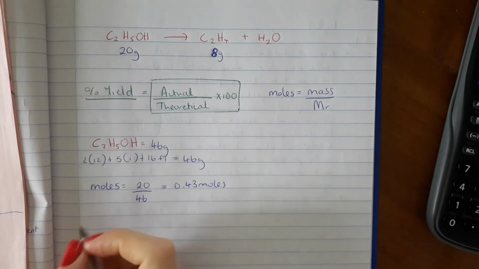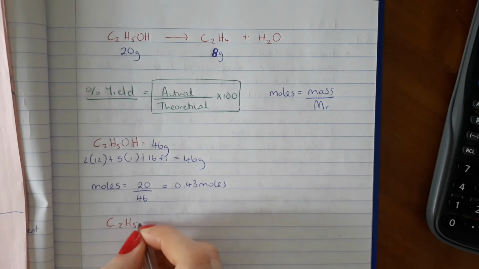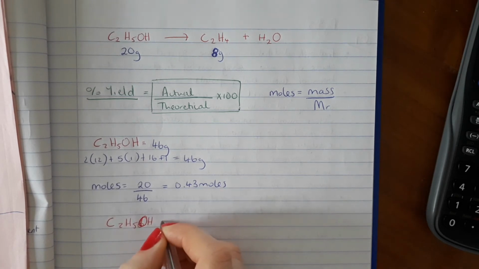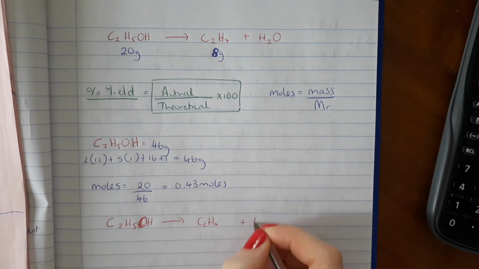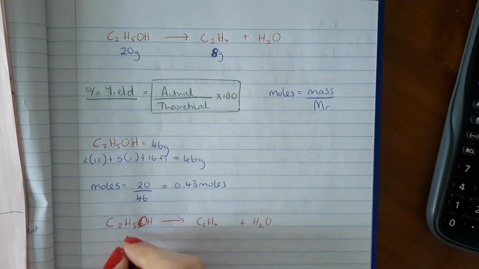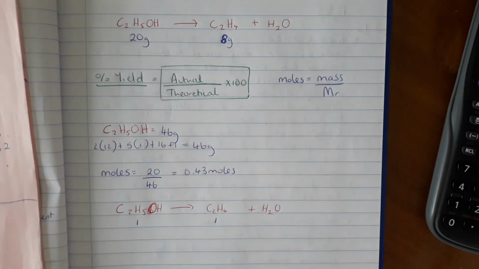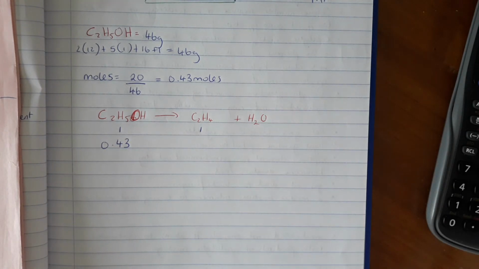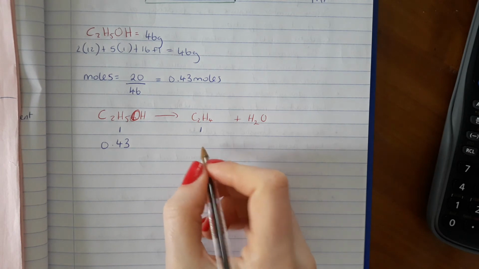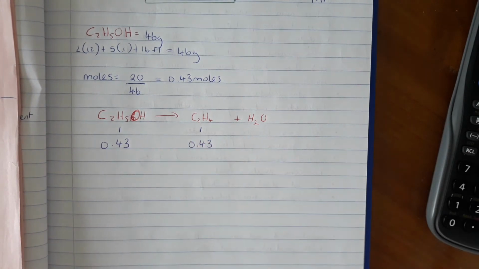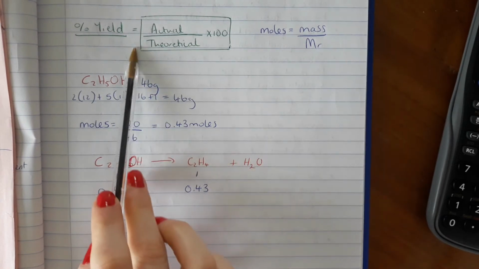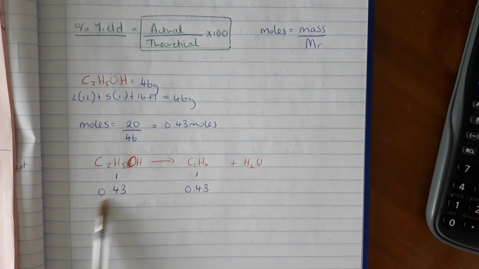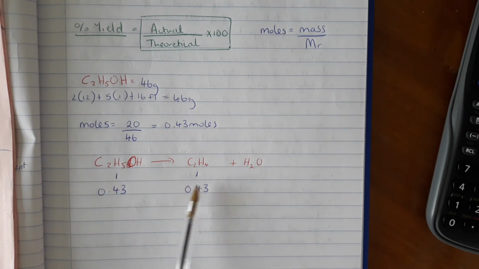So looking at the balanced equation, I have C2H5OH giving me C2H4 and H2O. Ethanol to ethene are in a 1:1 ratio. So if I have 0.43 moles of ethanol reacting, the maximum amount of ethene I could produce is 0.43. So the theoretical yield, or the amount of ethene that I could produce if 100% of my reactant reacted, is in a 1:1 ratio. So 0.43 moles of ethanol in an ideal world will produce 0.43 moles of ethene.